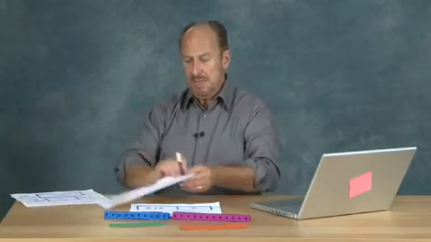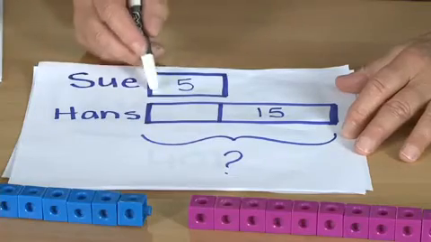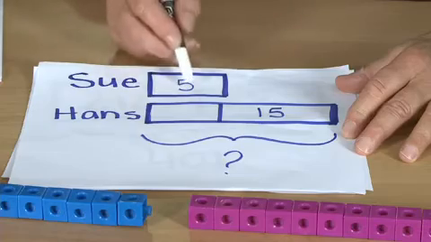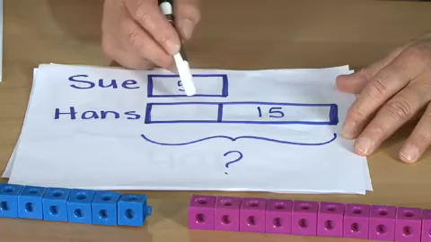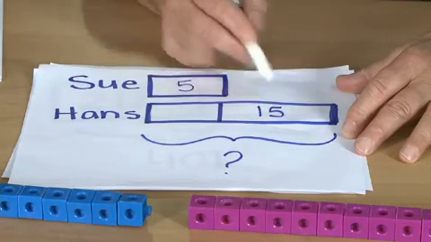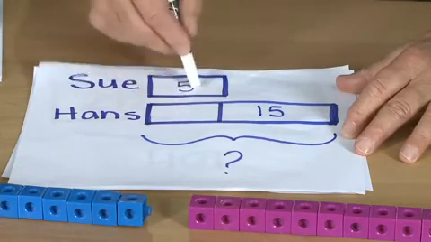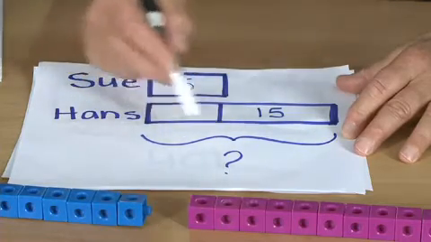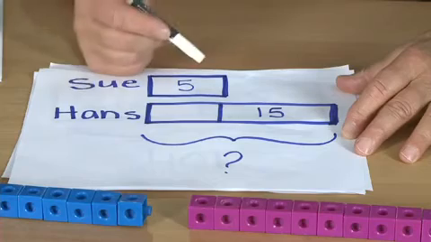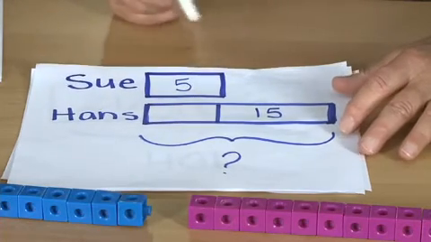But again, I can draw my picture. It's pretty simple, really. What am I going to do? Rectangle for Sue, label it Sue, label it 5, and Hans's rectangle is longer. And how much longer? 15 longer. What do we know about this then? This is 5, the same as Sue, and 15 more. And Hans, the question mark, goes here. Notice the question mark helps the students see what the question is asking.